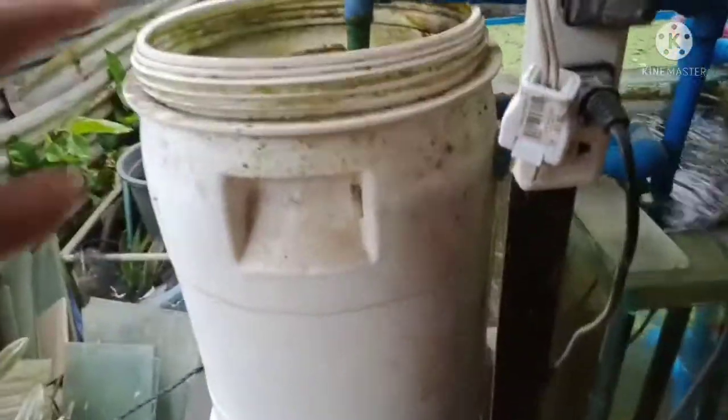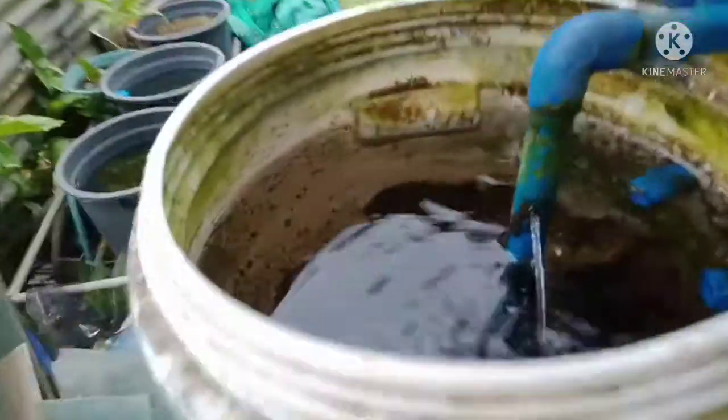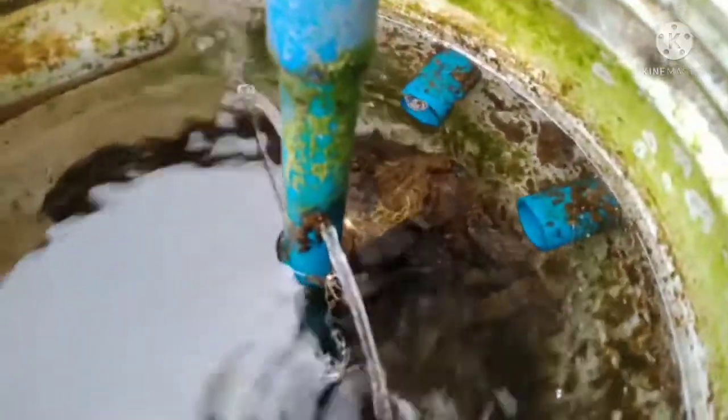So the filter media that I'm going to clean is this filter right here. Now, just a brief explanation of this filter. We have here the pump, right? The water pump. This is the inlet of the water, and it pumps water inside this filter chamber right here, and it goes way down inside this chamber, and the water goes through layers and layers of filter media. So what we are going to do is to clean this up, but still make sure the bacteria are okay.